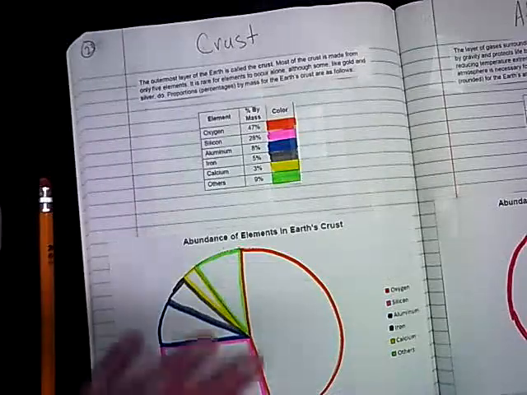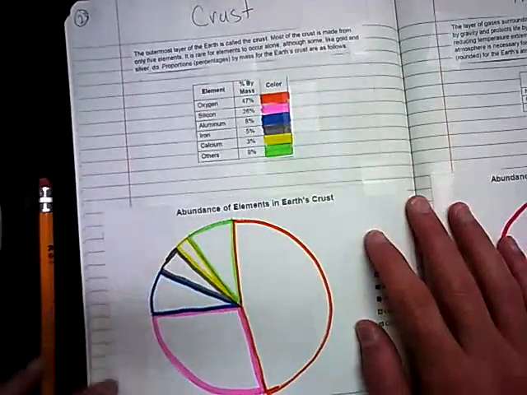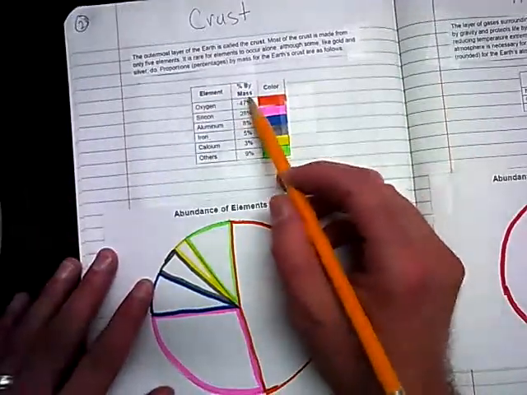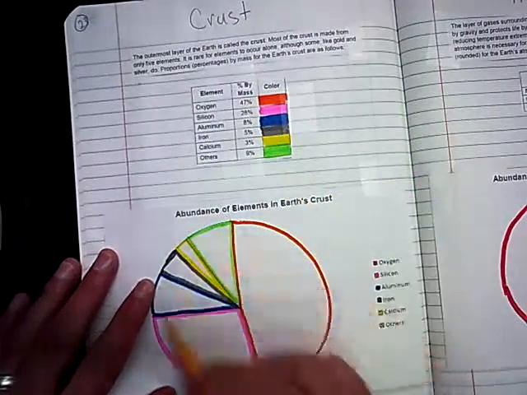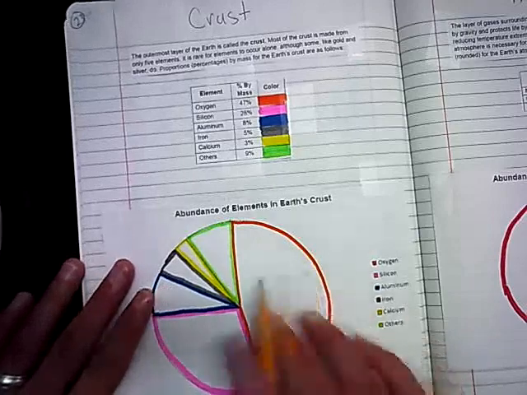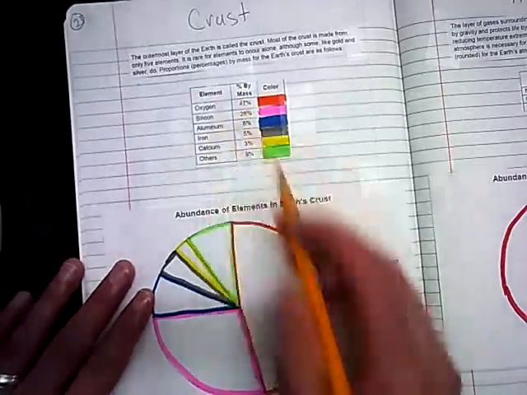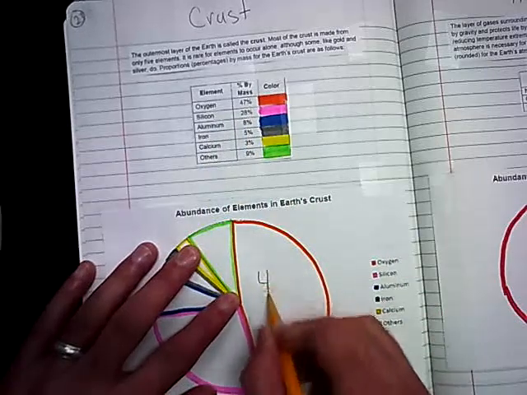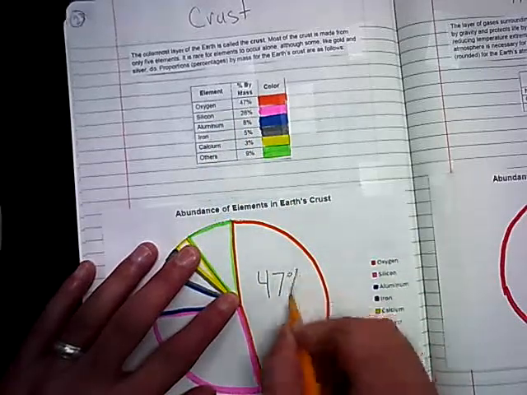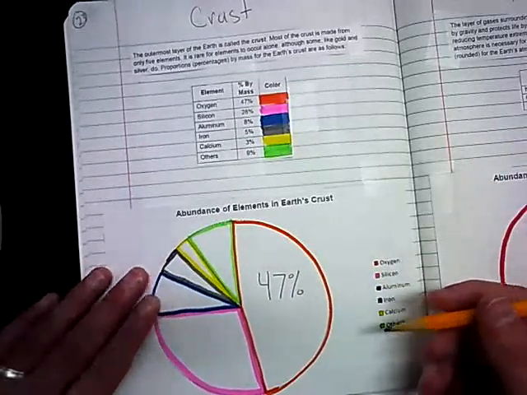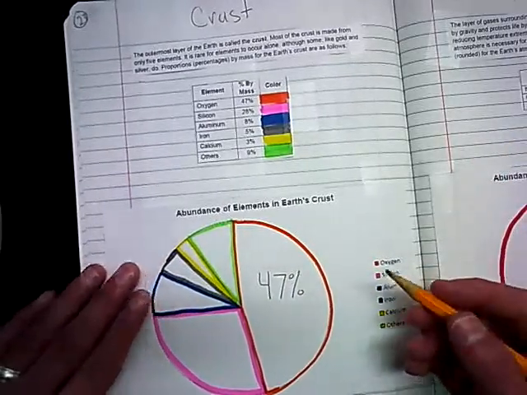All right, so now you should have everything cut out and glued in here. What we're going to do next is we're going to take the percentages for each one and write that information in here, and that way you'll be able to see that. So oxygen was 47%, so we'll just go in the area for oxygen, and we'll just write 47%. You could do this. I'm doing it with a pencil in case I make a mistake. You can do it with something else if you want to.